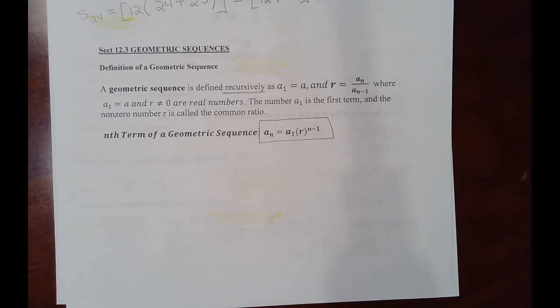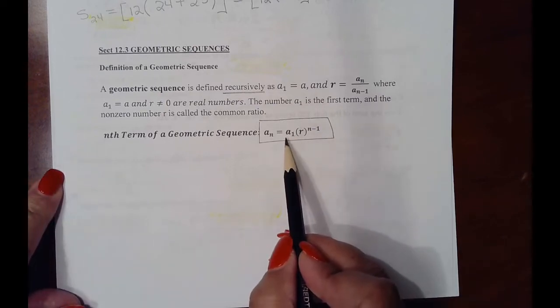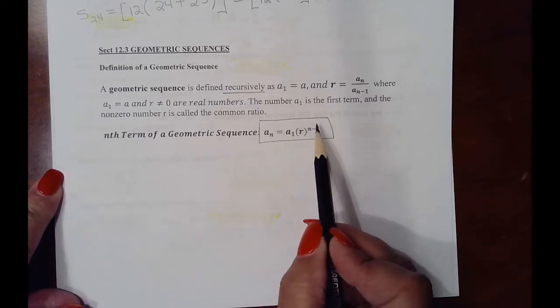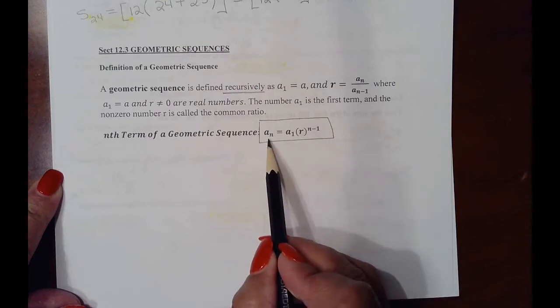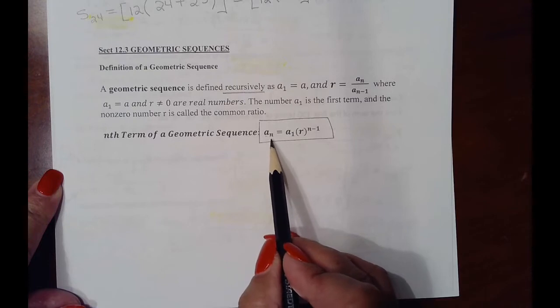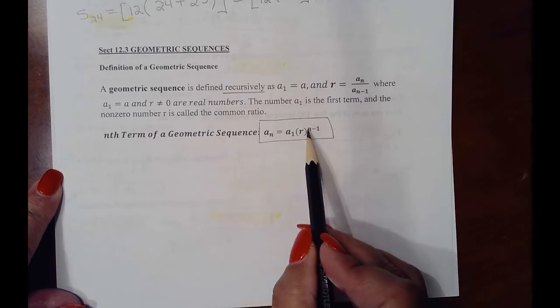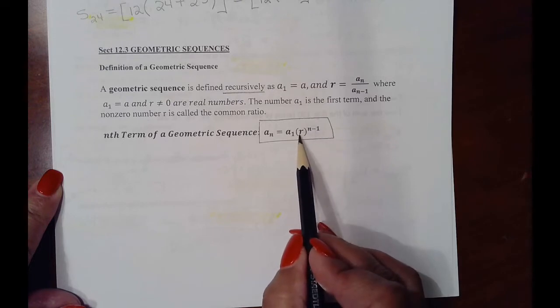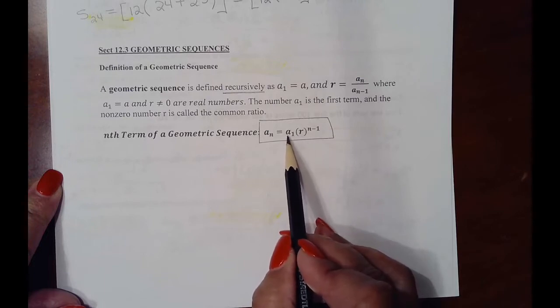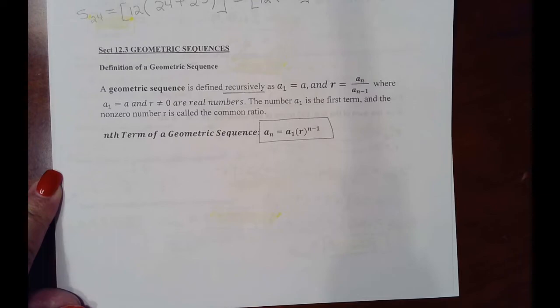Now it has changed. Now it's first term times r raised to a power of n minus 1. So if you were looking for the 15th term, you would announce it, a sub 15. You would put a 15 in here as well, minus 1. That would be the power on your common ratio, which you would have to either be given or go off to the side and find, and then the coefficient would be the first term. I'm going to be demonstrating how to use this over and over again in several examples.